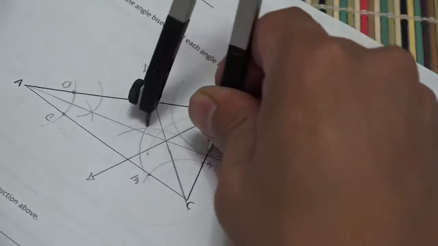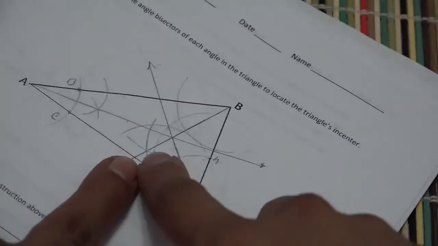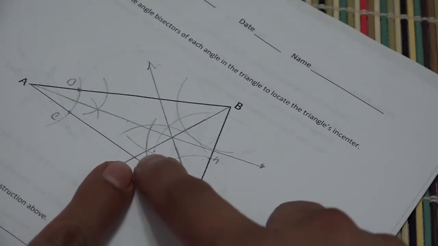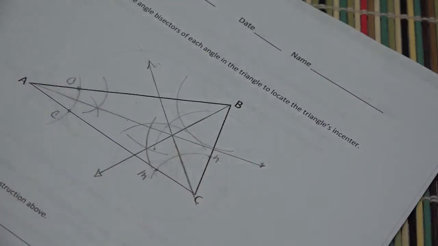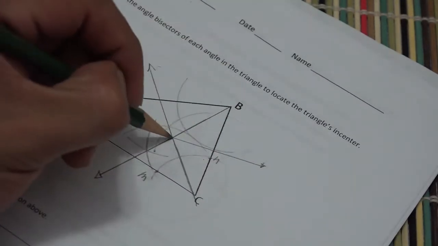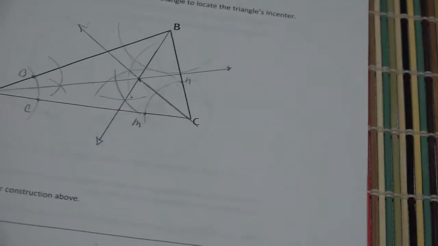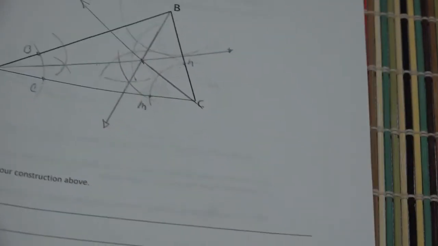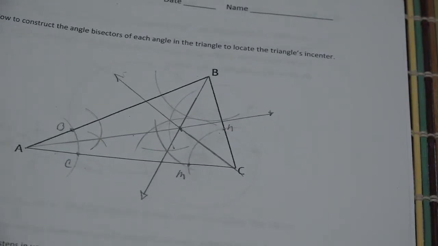Okay, then I swing an arc. Then I go to the other one and I swing an arc. Then when I connect it, look, I don't even need to do anything. Look, the line passes through there. So now what do you need to know? You need to know that this is called the incenter. You need to know that that is the point of concurrency. But the most important thing is the difference between angle bisector and perpendicular bisector.